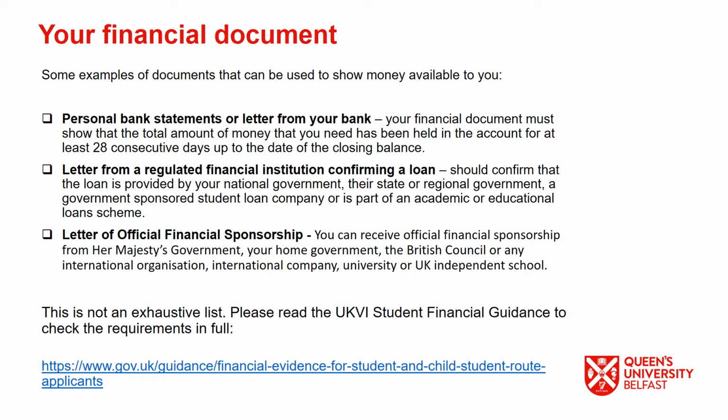Others will provide a letter from a regulated financial institution confirming a loan. And some other students may be receiving official financial sponsorship, and they will provide a letter from their sponsor. This isn't an exhaustive list, so please do check the link below, which will provide full details about the documents that are acceptable and also the format that they must contain when you're submitting the document.